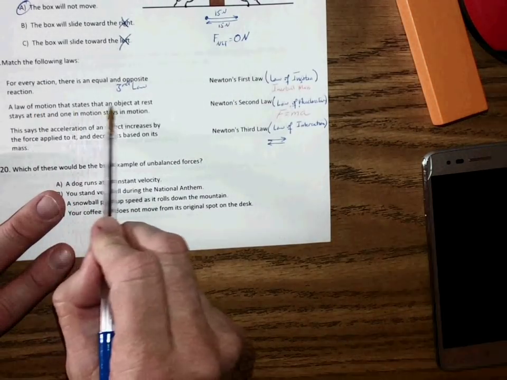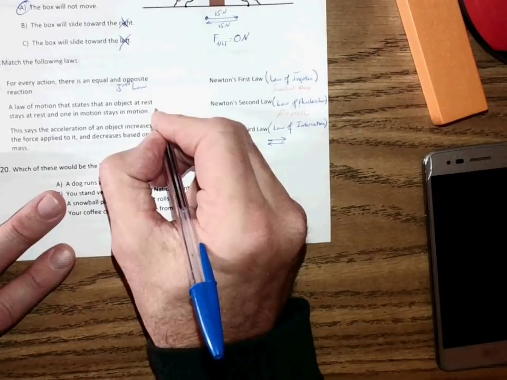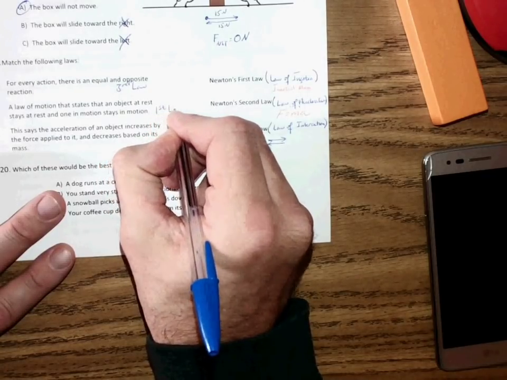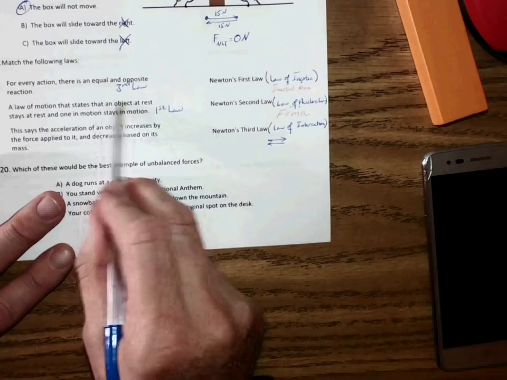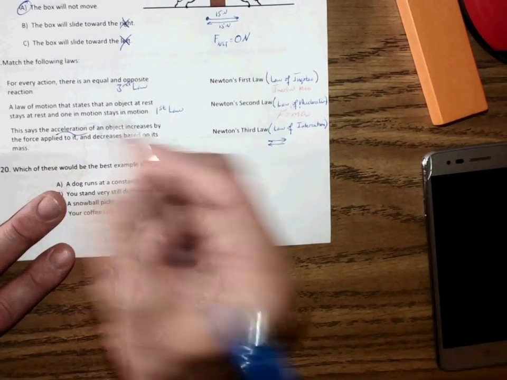A law of motion that states that an object at rest stays at rest and one in motion stays in motion. First law. Remember, the rest of that definition is until acted upon, and that's the second law, acceleration.